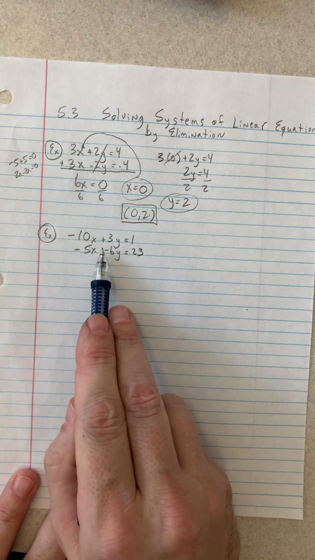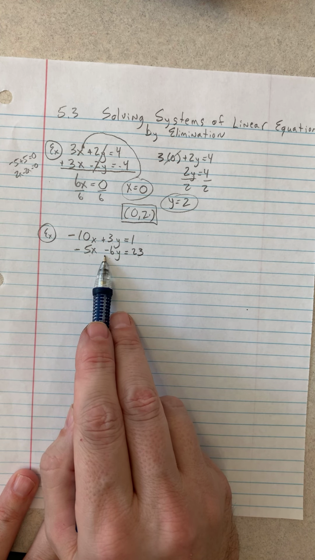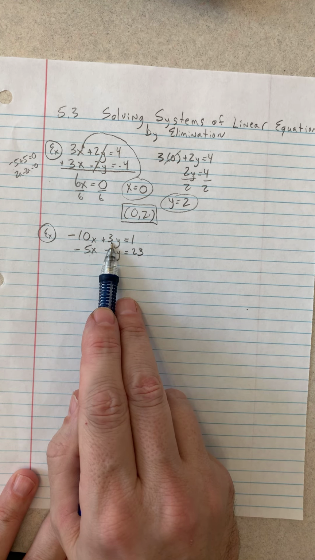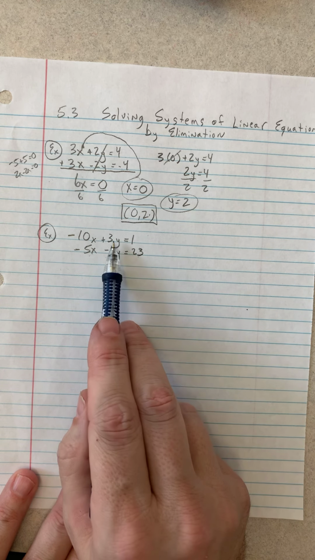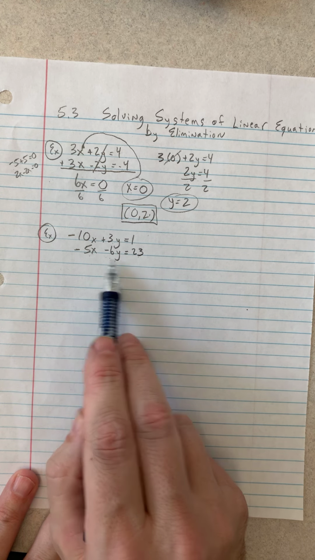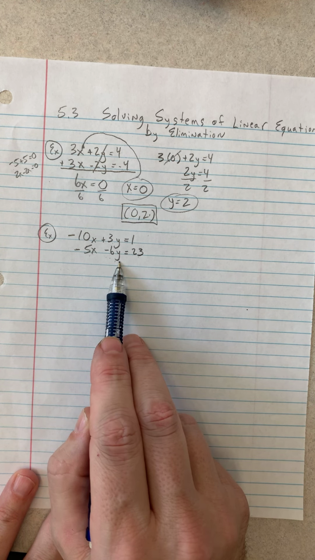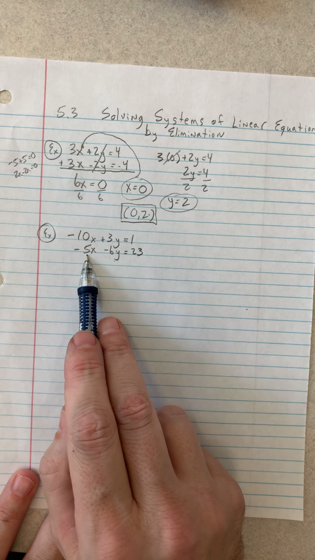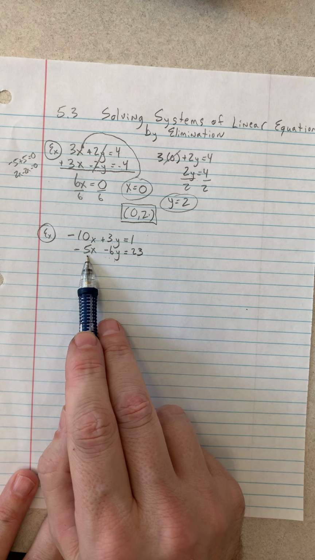But I do have some signs that are opposite. And wouldn't it be nice if this was a negative 6? I'm sorry, not a negative 6, a positive 6. Because 6y minus 6y would be 0. It also would be nice, wouldn't it, if maybe this was a positive 10.